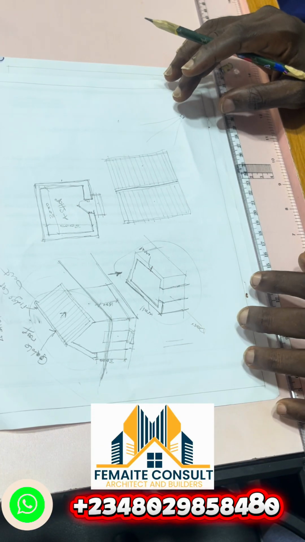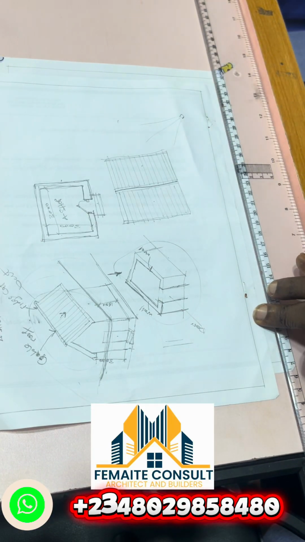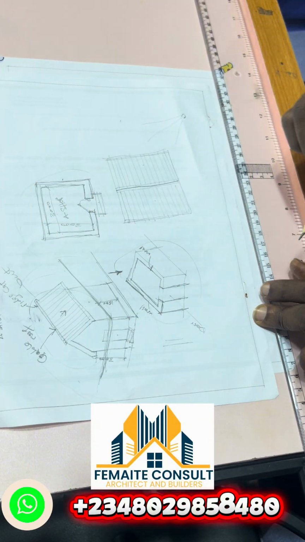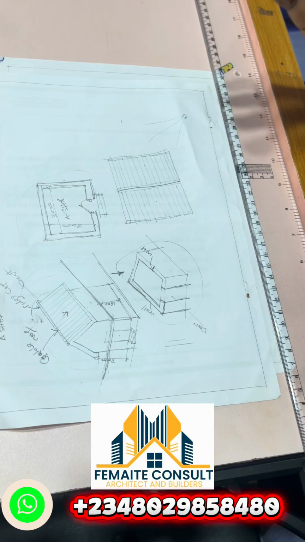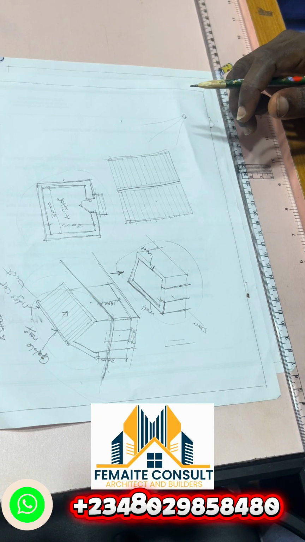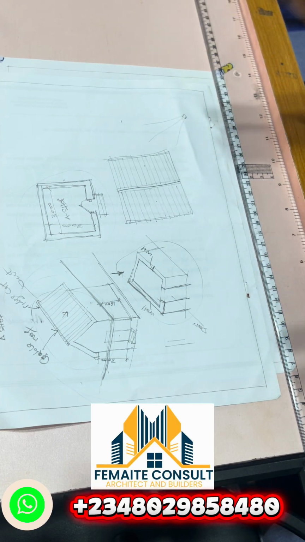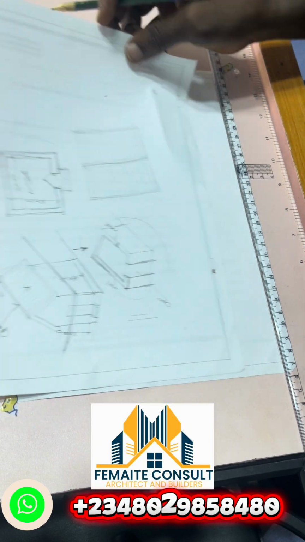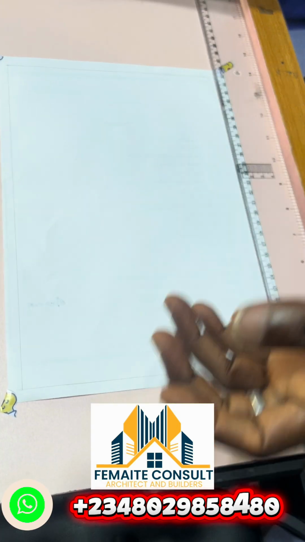I explained to you earlier in my other video that this is a shop. So I want to teach you how to draw it with scale, dimensioning it, and centering your drawing on your paper. The shop is 3 meters by 3 meters. But first, you can't just start drawing anyhow.